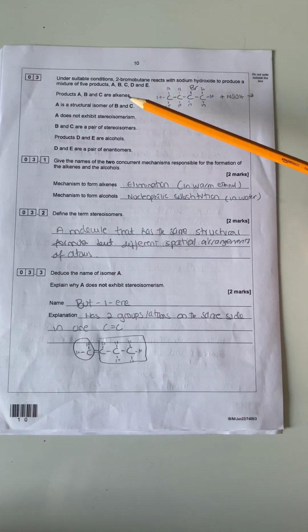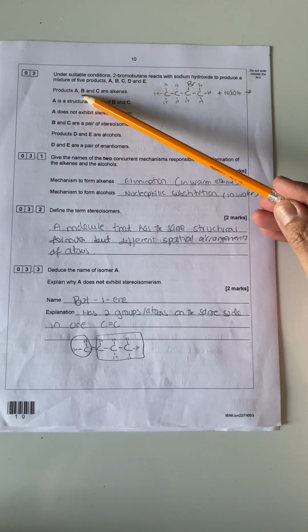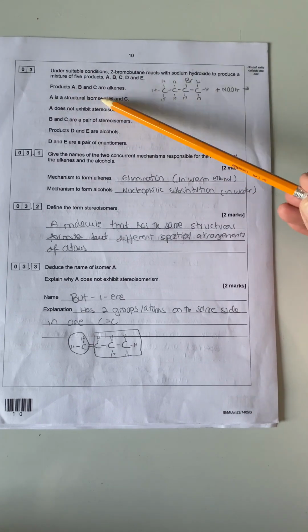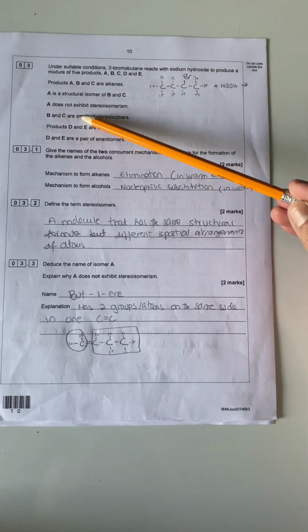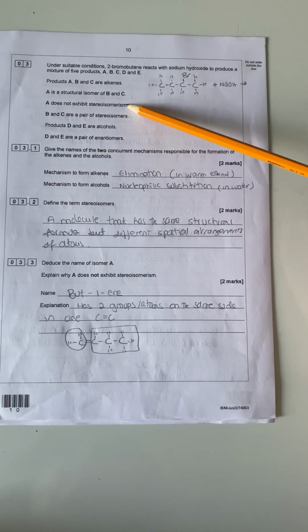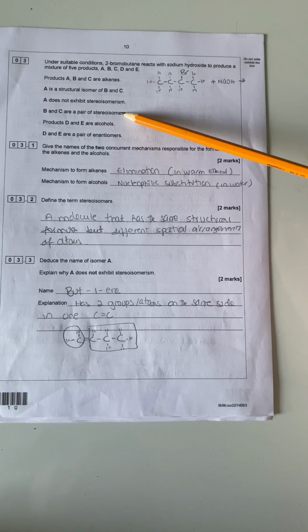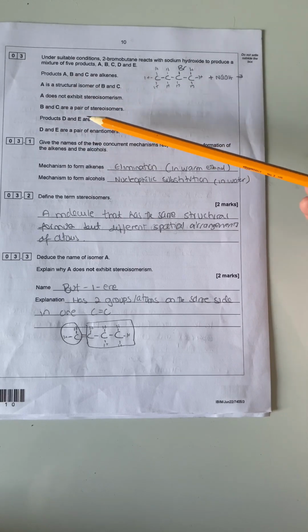So this is the information. Products A, B, and C are all alkenes. A is a structural isomer of B. So it's an alkene structural isomer. A does not exhibit stereoisomerism. B and C are a pair of stereoisomers, like cis and trans or E/Z isomers. Products D and E are alcohols.